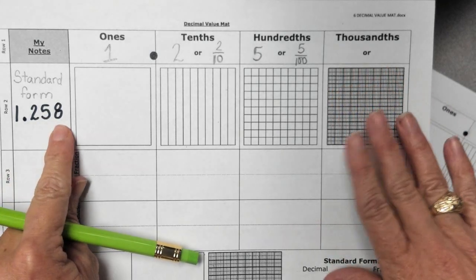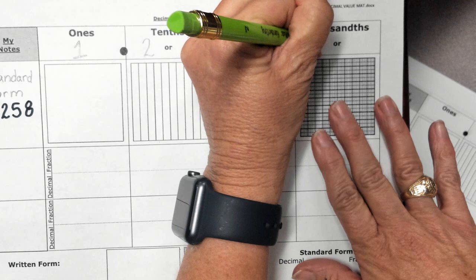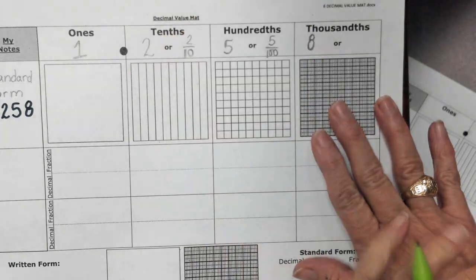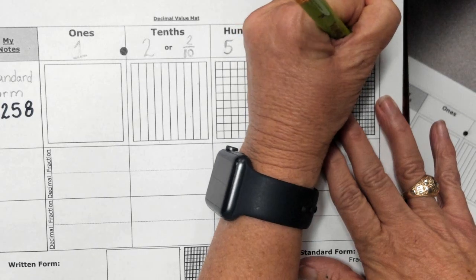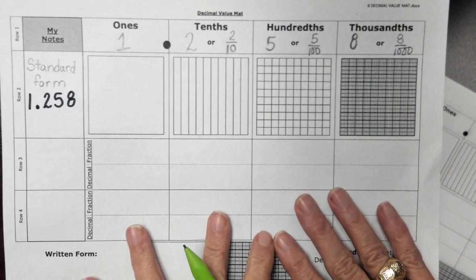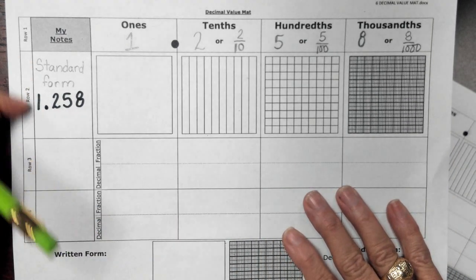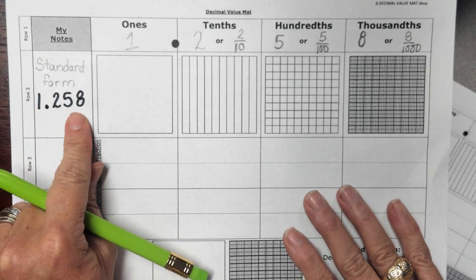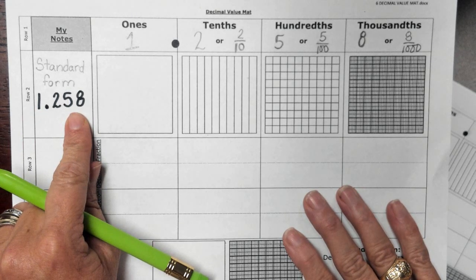And then finally we have 8 thousandths. So I have decimal 8, or 8 over 1,000. So that's going to get us started with our number. Remember, standard form is when we use numbers to represent a number that we're talking about.